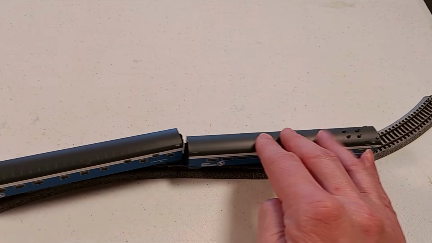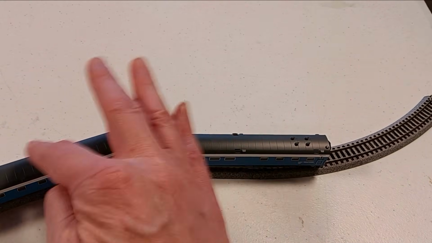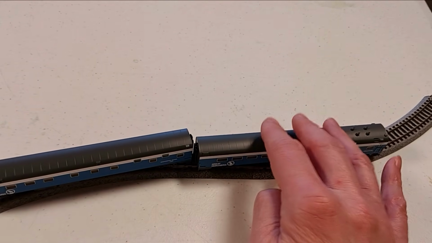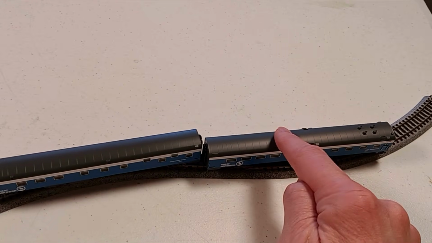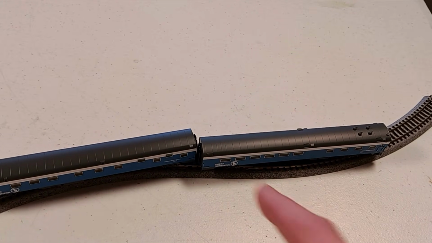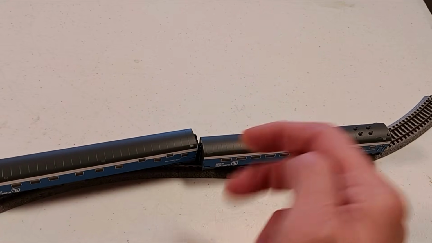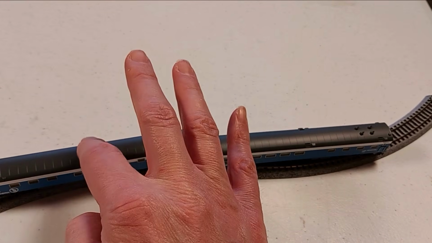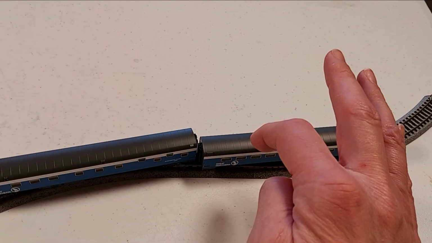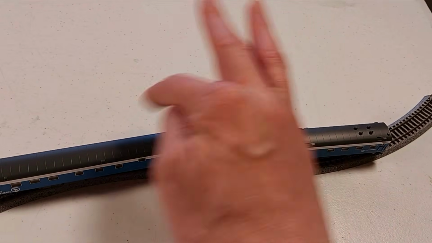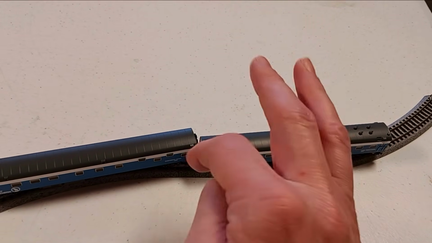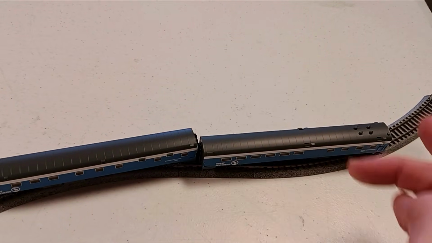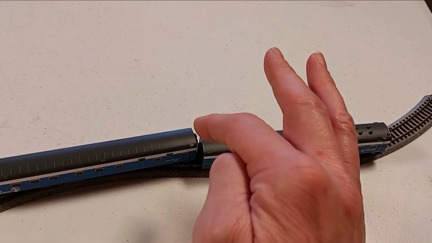But then as the car comes this way, you can see here it's arced in this direction. If I position this car in the middle, notice the large offset between the cars. This is because this car here is bending in one direction, and this car is bending in the other direction. Right here is typically where you're going to have a potential derailment.